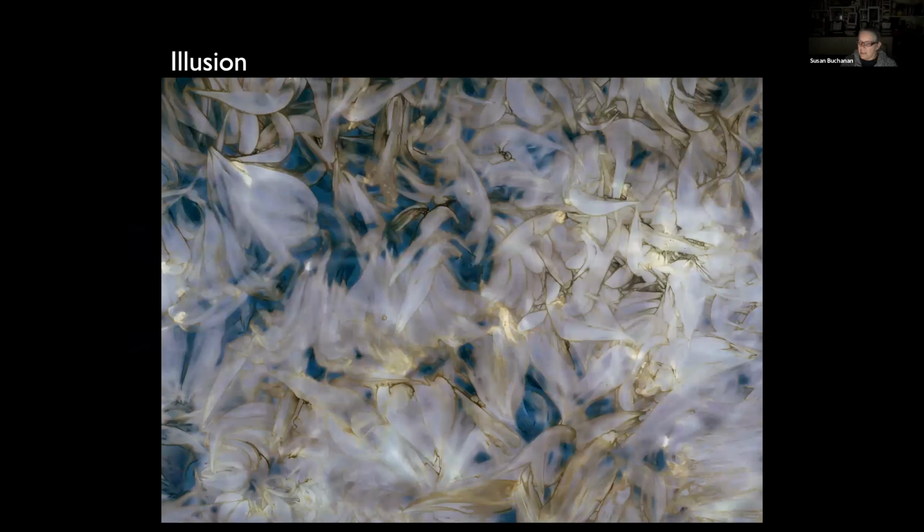This is my final example of an illusion. And I say it's an illusion because it wasn't even taken with a camera. There is no camera involved. There's no lens involved, yet it is a photograph. It is a lumen print.